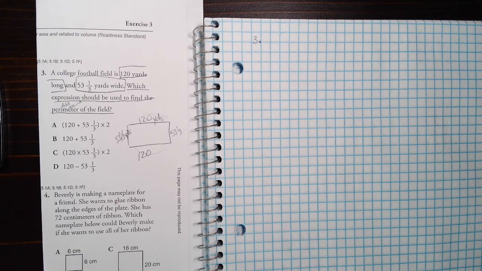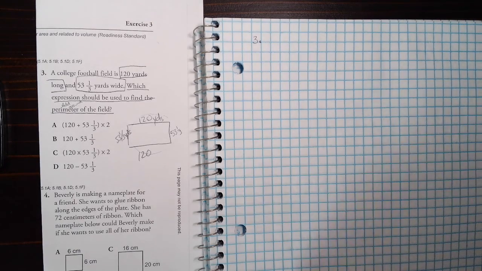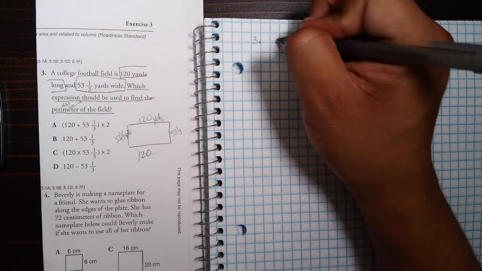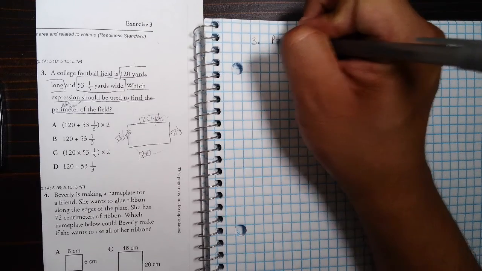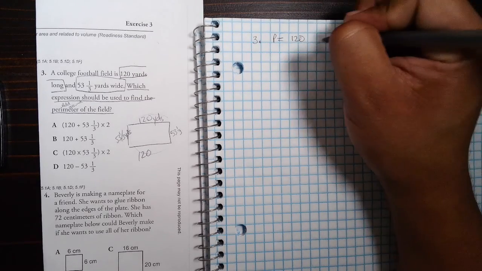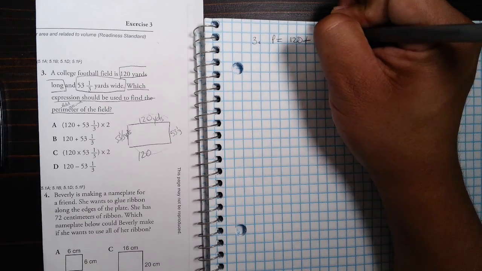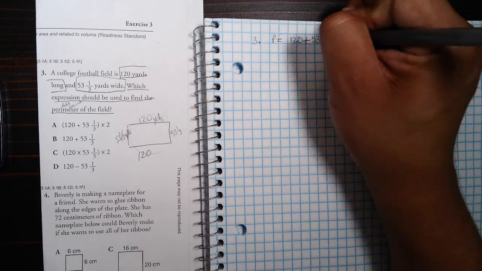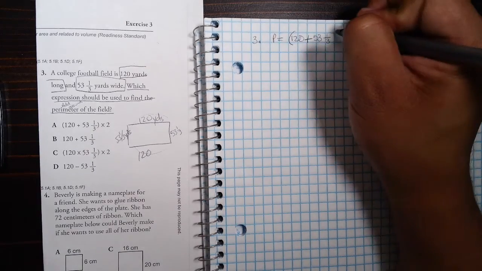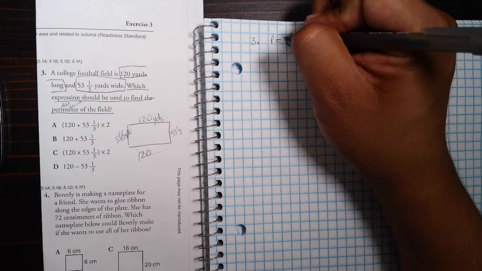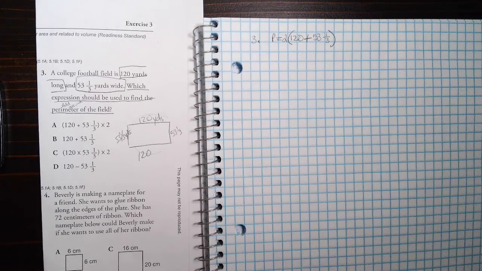All right. So right away, I don't see one that shows that we're adding them all together. So we can do the other route here, where we can take the two sides, right? We take 120. Perimeter equals 120 plus 53 1/3. And what are we going to do with those? Yeah, that's right. We're going to go ahead and multiply it times 2. Now put the 2 in the front right there.